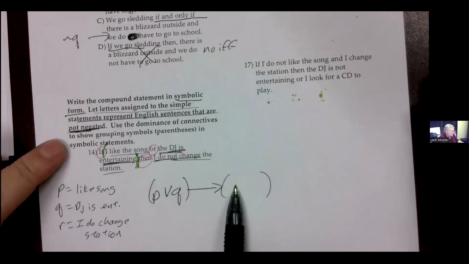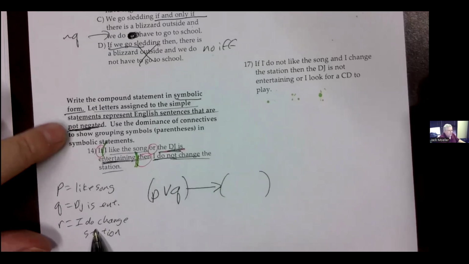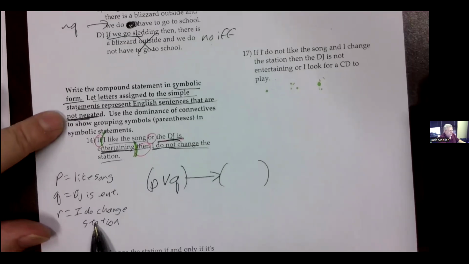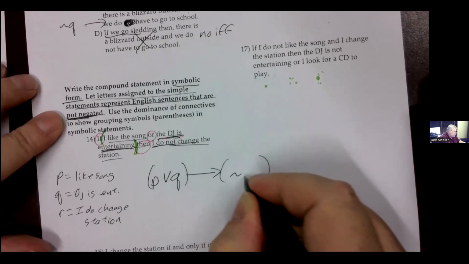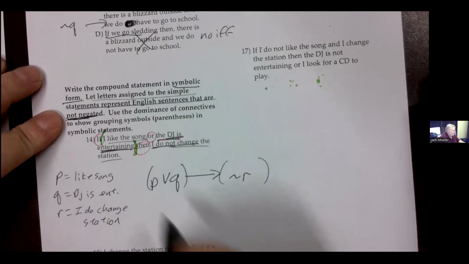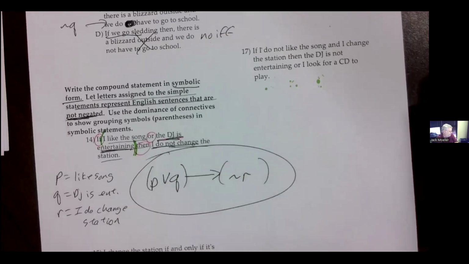Then, after the arrow, I do not change the station. Well, because they said we can't negate our basic statement, R is I do change the station, but I am not changing the station. That is not R. Now, do we really need the parentheses here? No, because there's only one operation. We have to have those parentheses there because they were doing those before, or all together. Then we're going to do the if then. Okay.